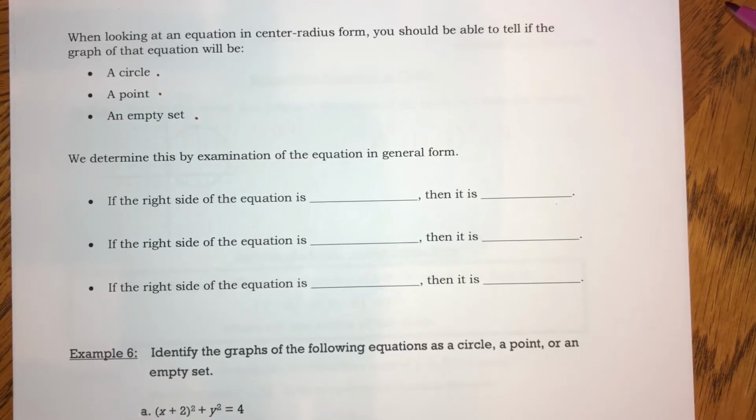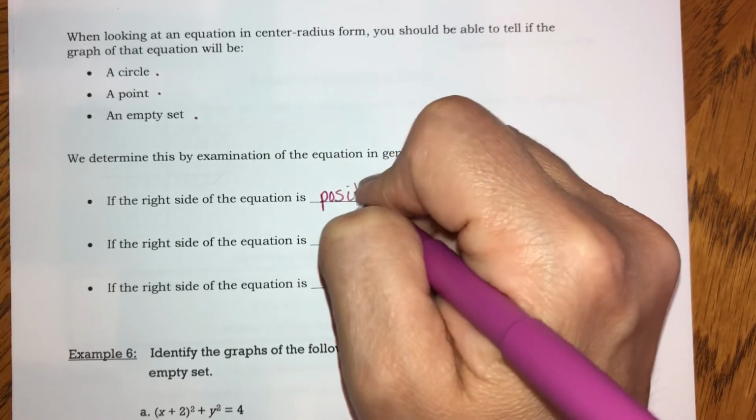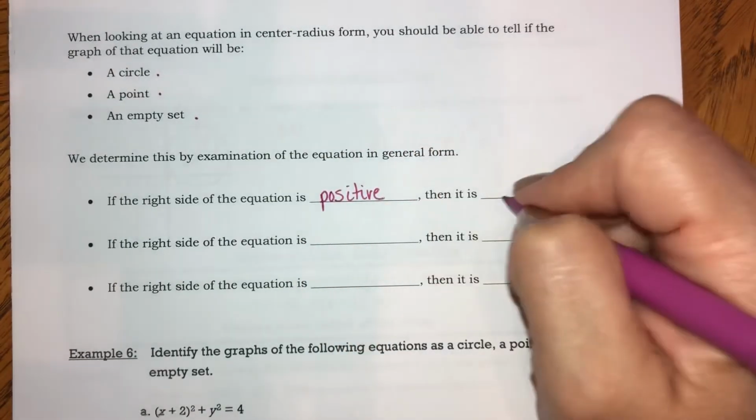When we look at an equation that is in general form, we should be able to tell which one of these it is going to be. If the right side of the equation is a positive number, if we can get it equal to a positive number, then we know that this thing is a circle.